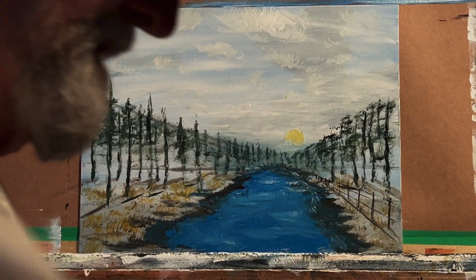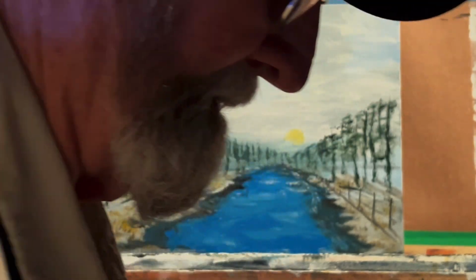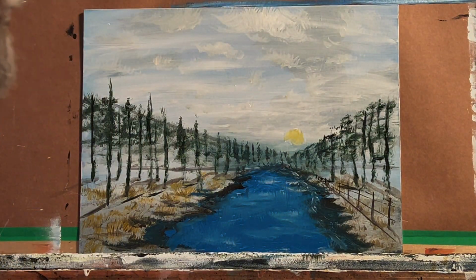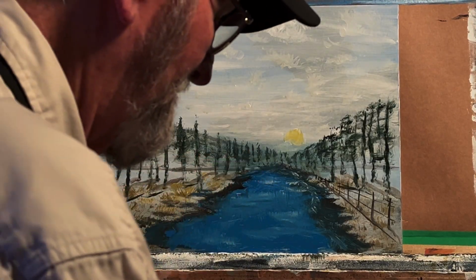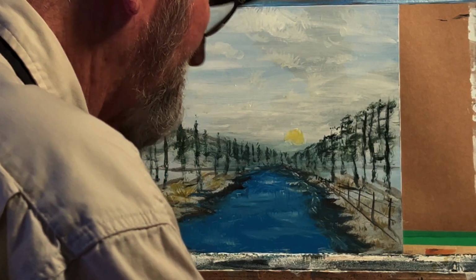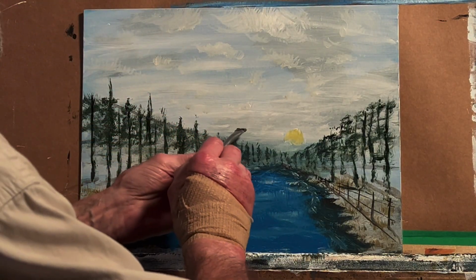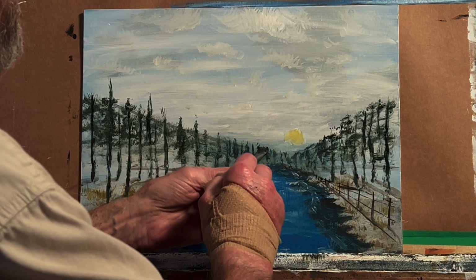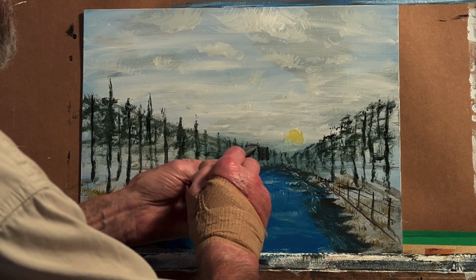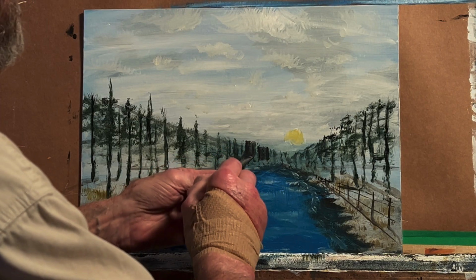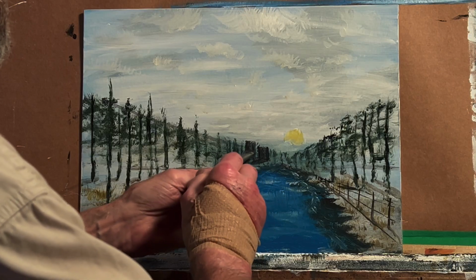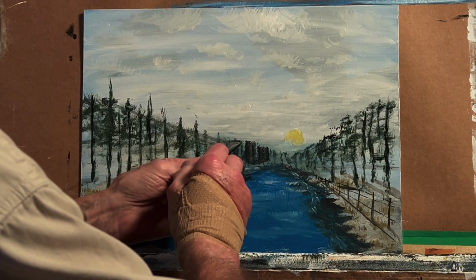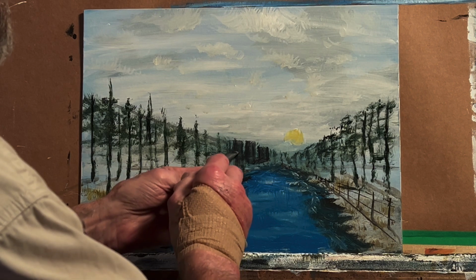Now let's say this is a cityscape. Let me change brushes and get an angle brush. Let's say this is a cityscape, and this is a street. Same principle. You'll come in here, and your buildings at the end of this street are going to be small. And as you come forward, they're going to get bigger and bigger. And then some of them are going to be shorter than others, of course.